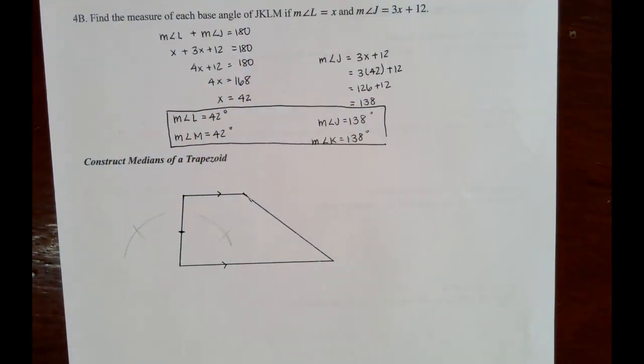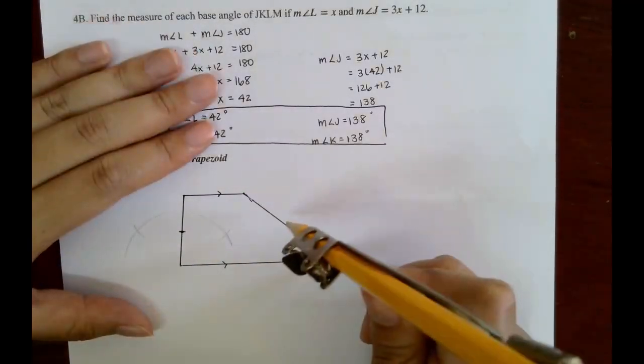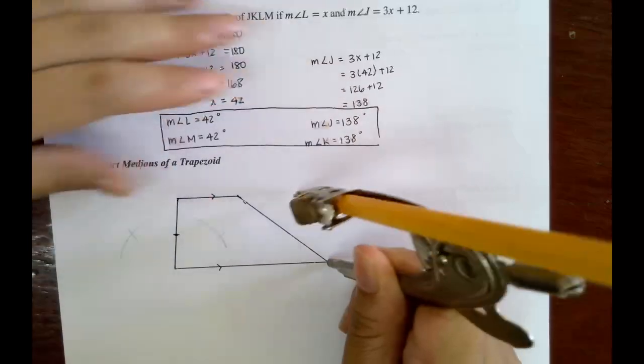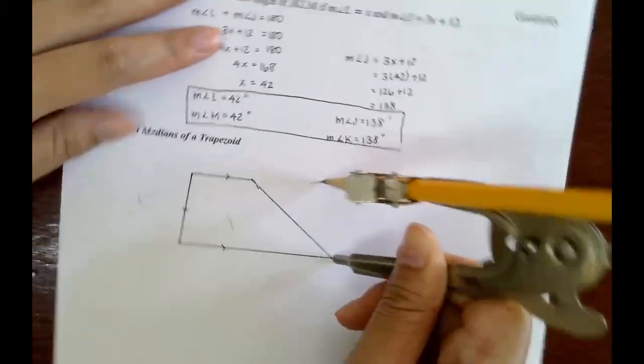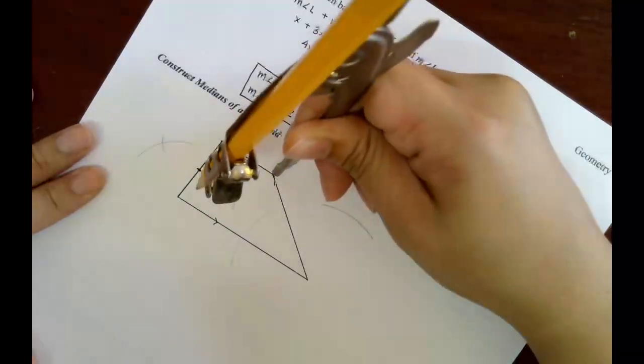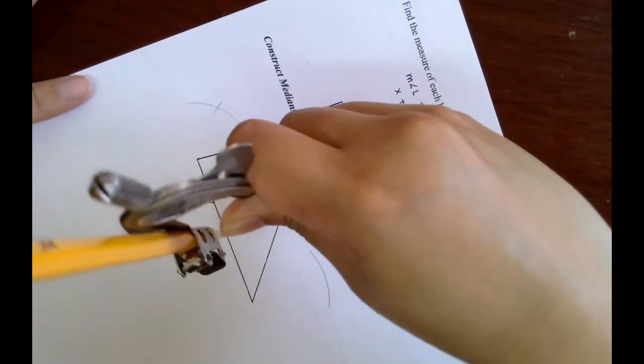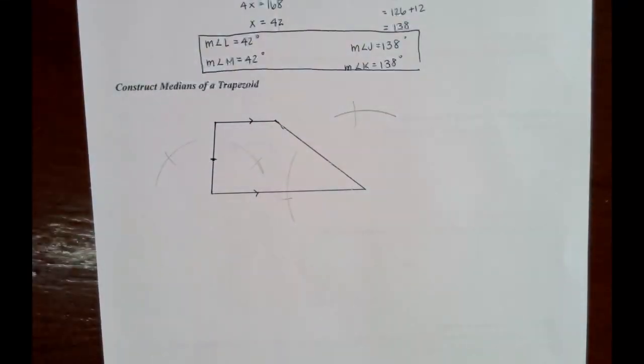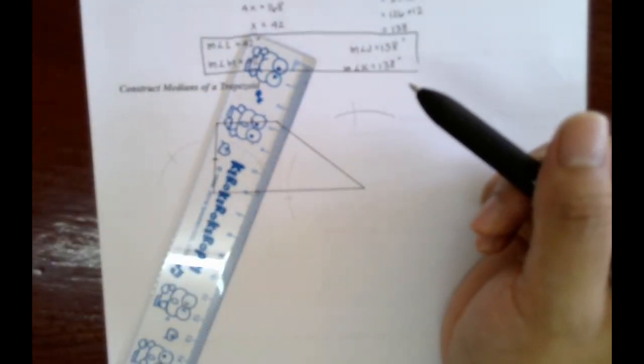Okay. I'm going to do the same thing here for this leg. So open my compass to more than half, make my arcs. Go to the other side of that segment, make my arcs. And then when I connect this, this would be the perpendicular bisector, but really I just need the midpoint, so I don't have to draw the whole line.